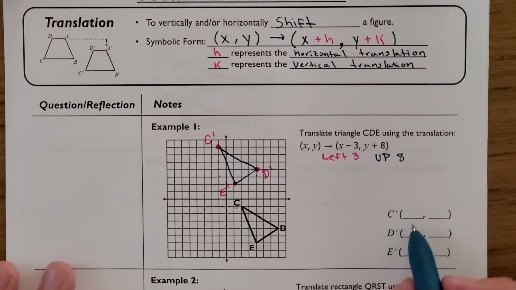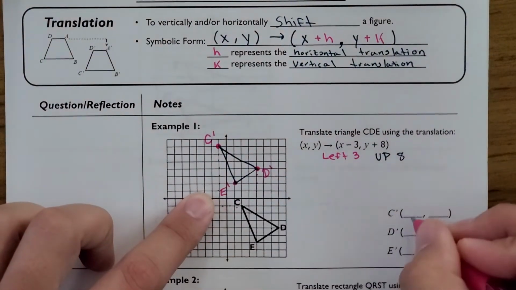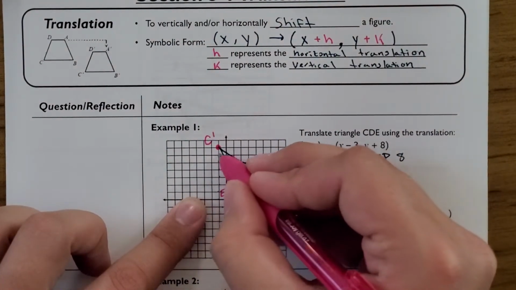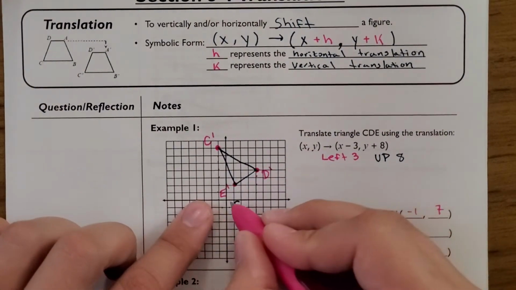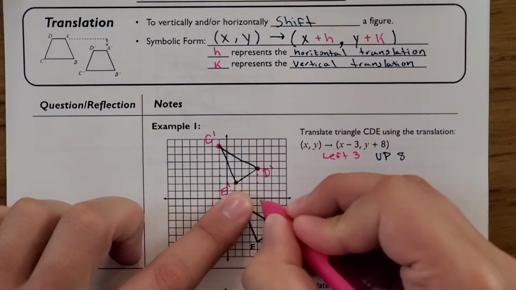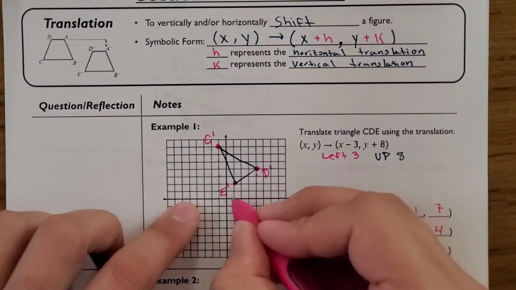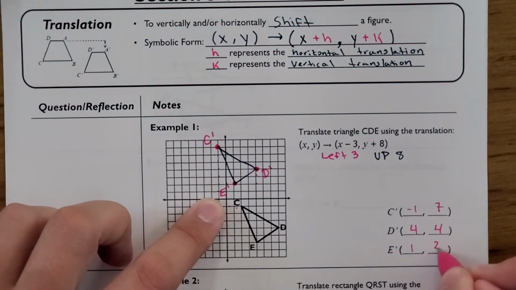So let's get my new coordinates. It looks like C prime is at -1, positive 1, 2, 3, 4, 5, 6, 7. It looks like D prime is at 1, 2, 3, 4, positive 4, and then up 1, 2, 3, 4, so 4, 4. And it looks like E prime is over positive 1 and then up 1, 2, so 1, 2.